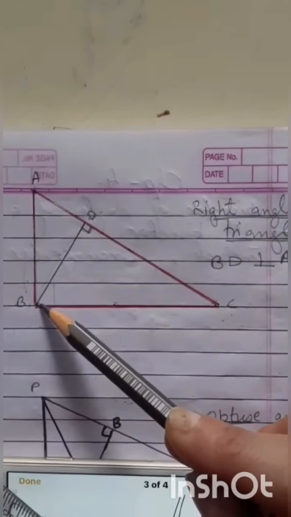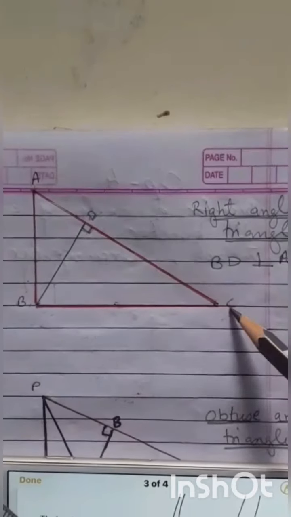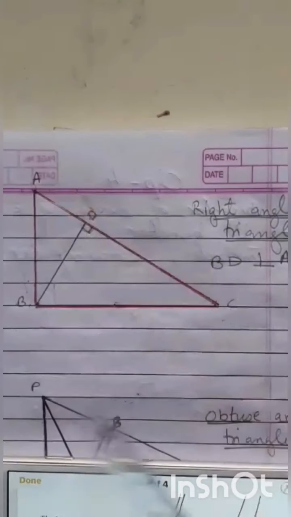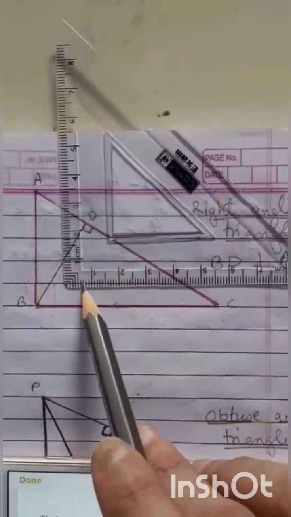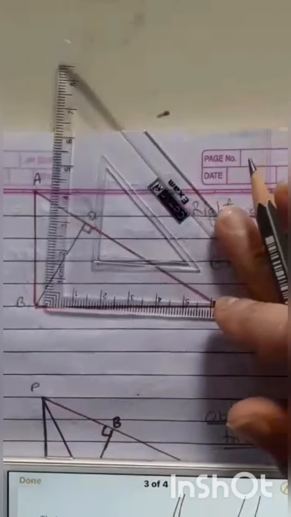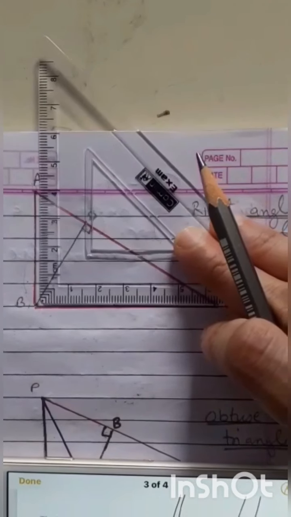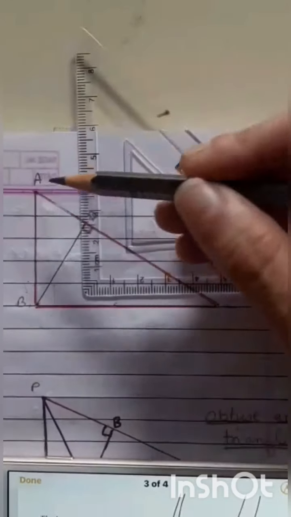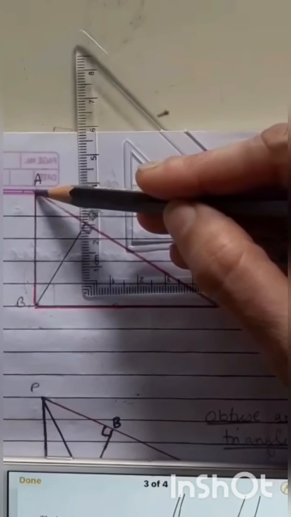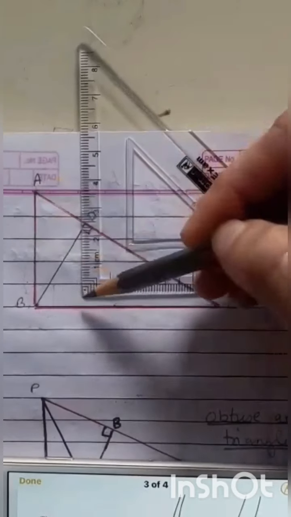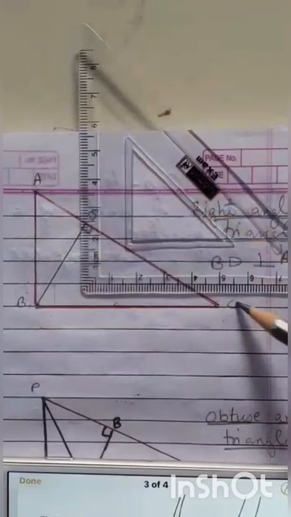Similarly, I'll be drawing a perpendicular on BC, taking this vertex. Now I'll keep my edge of this set square here. I'll try to meet the vertex on the opposite side of this base BC.